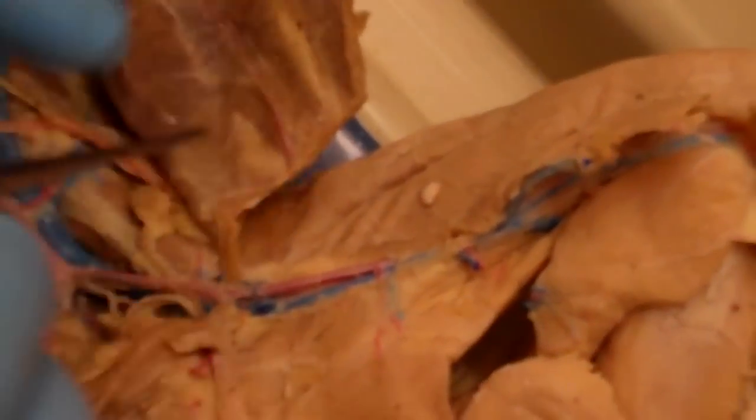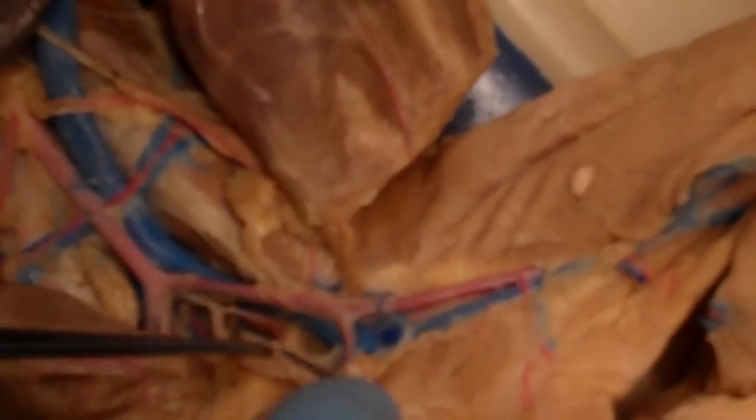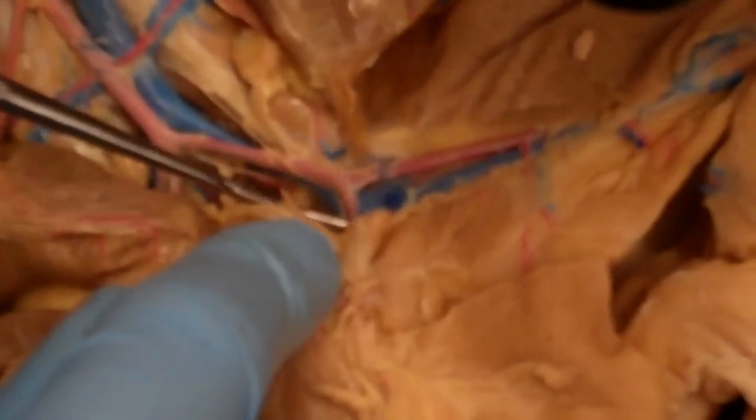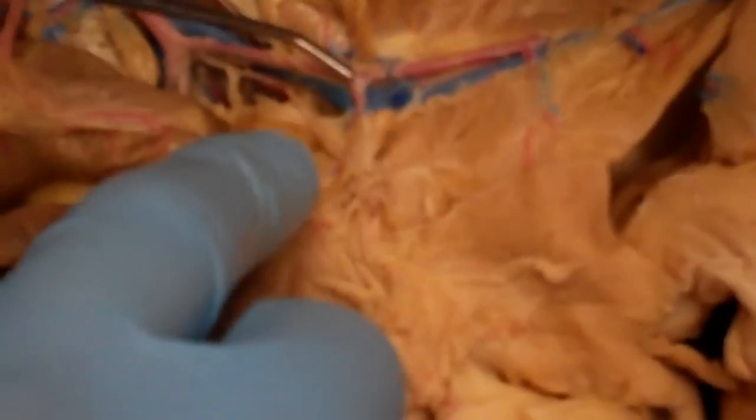But one of the branches they have you look for is right at that junction. There's this branch that comes out and courses inferiorly, and that's going to be the deep femoral artery. So that's this guy right there.